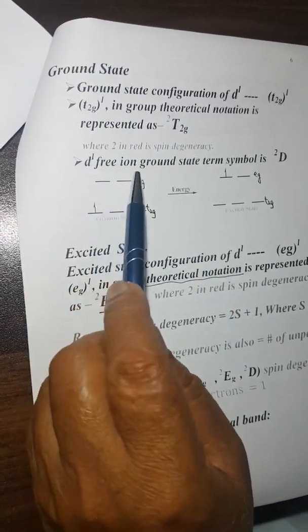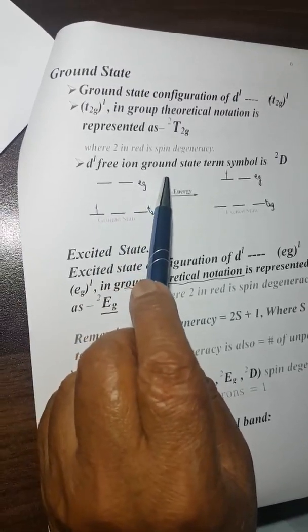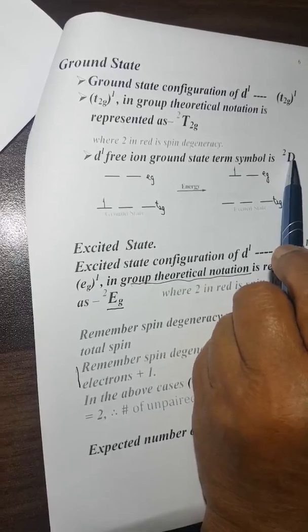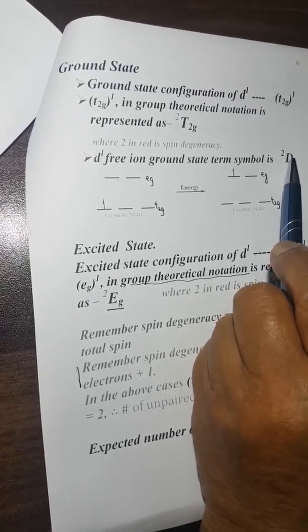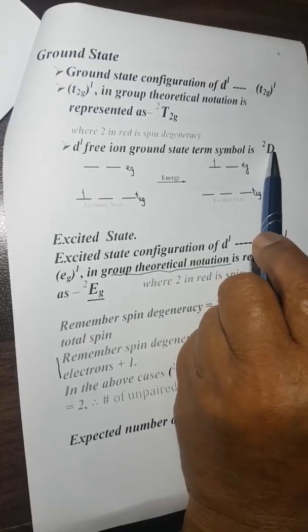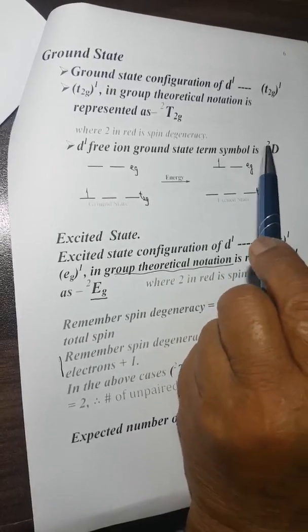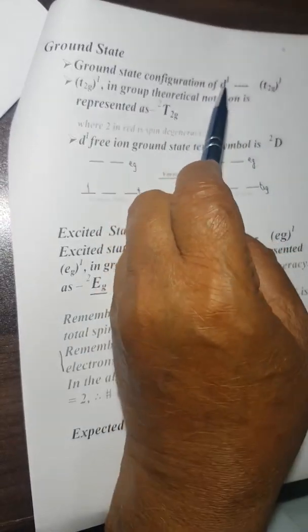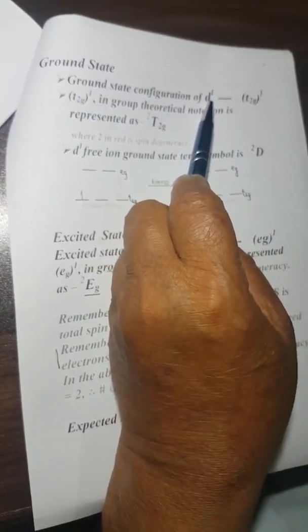D1 free ion ground state term you already know very well. You can easily find it out. This is the doublet D, the ground state term symbol. Right now we are putting d1 into the crystal field.